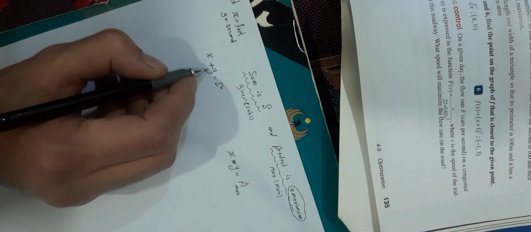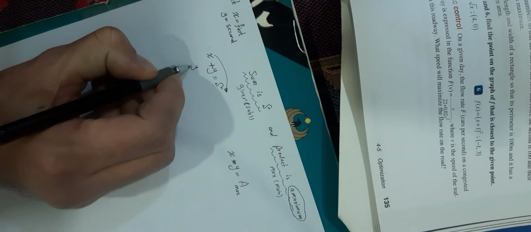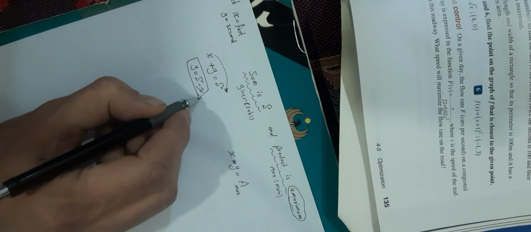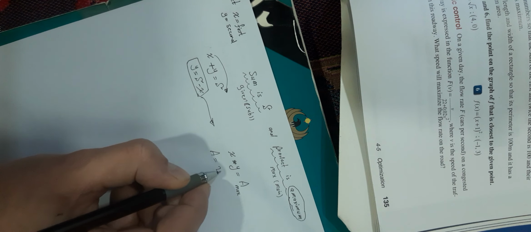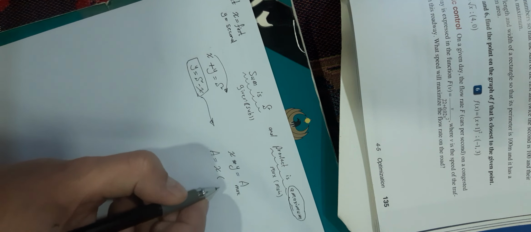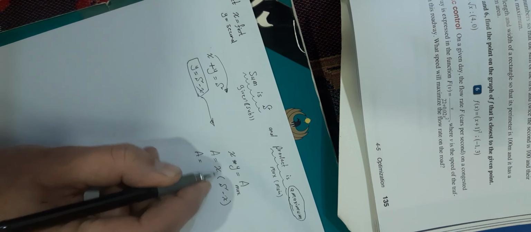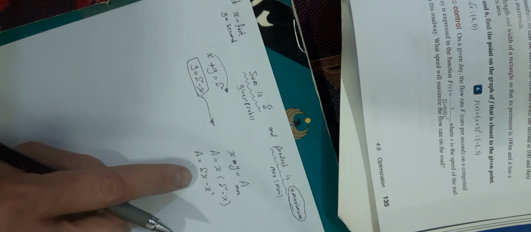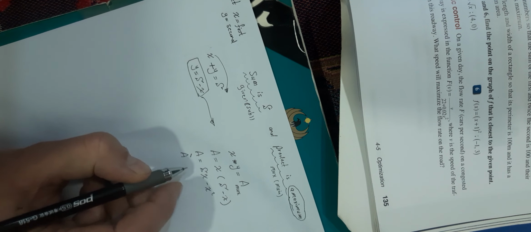So how can we find y? By moving x from this side to the other side, y equal to s minus x. Input it again in the main equation. So a is equal to x times y, meaning x times s minus x. So a is equal to sx minus x squared. Now we have just one variable, so I can take the derivative.